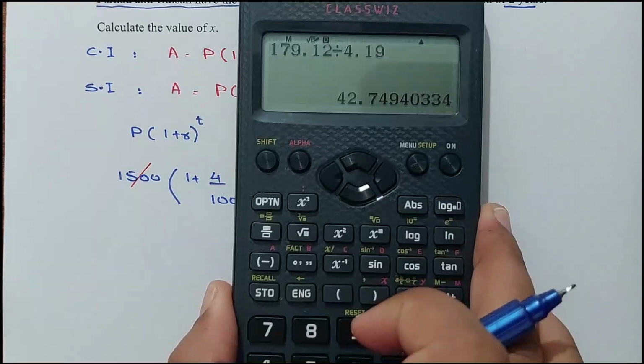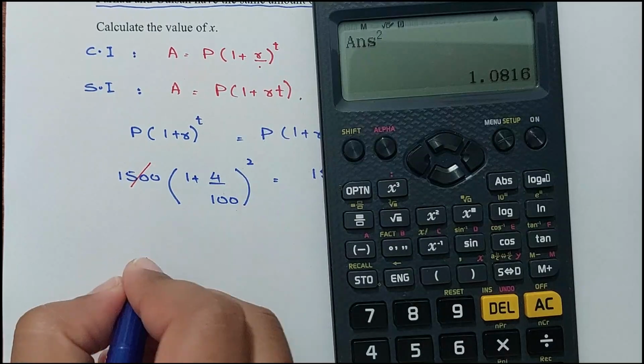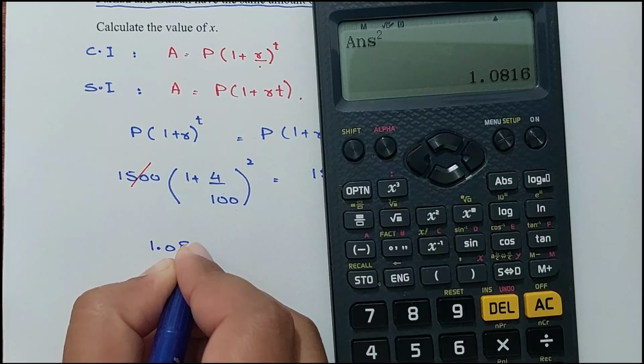So we have 4 over 100, add 1, take it squared. This is 1.0816.